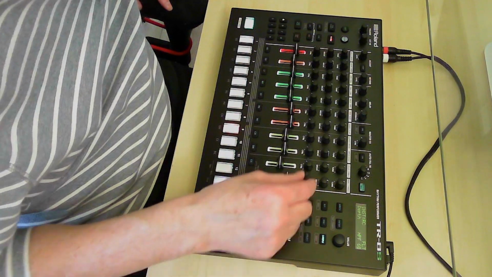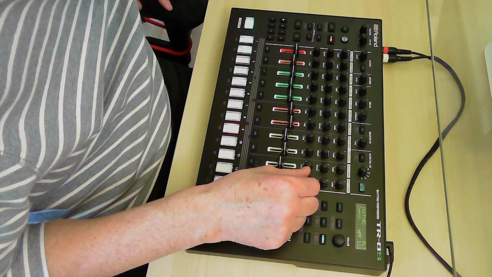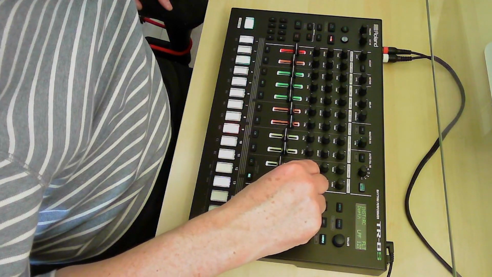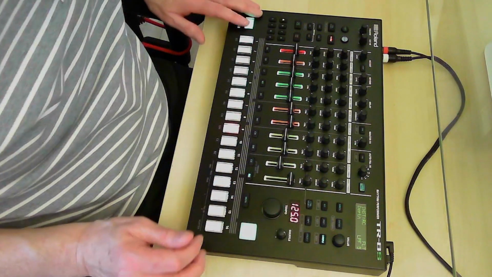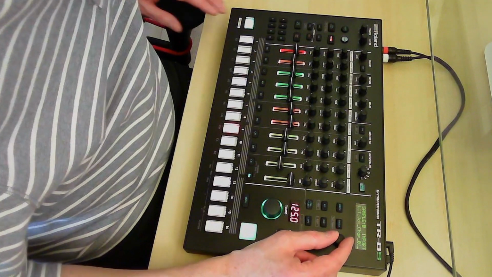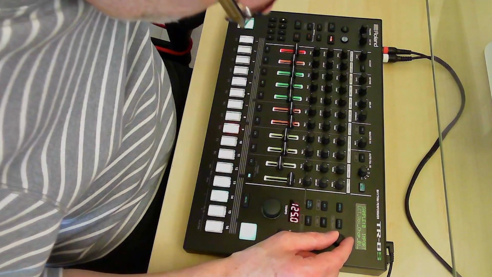I've got a high pass filter on this control knob. So you get the idea.